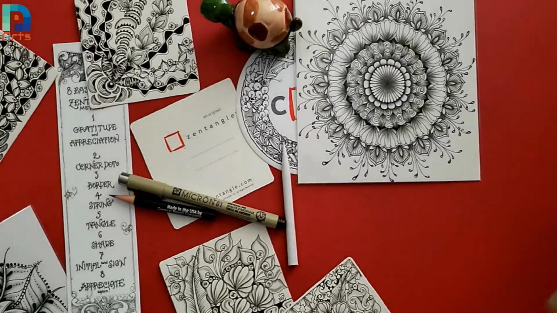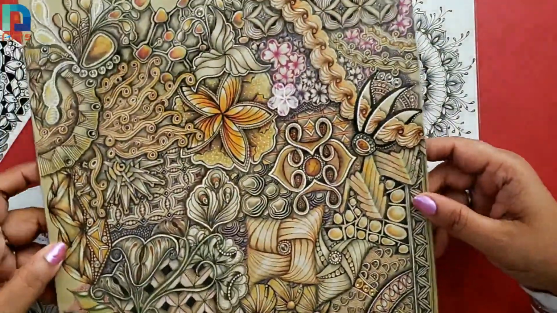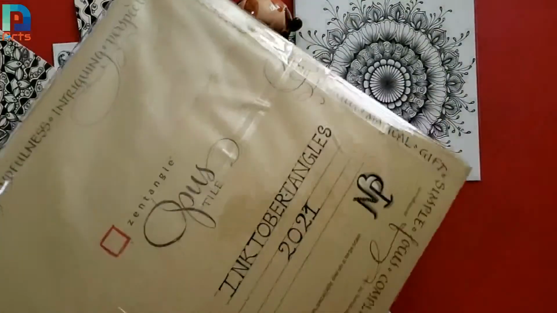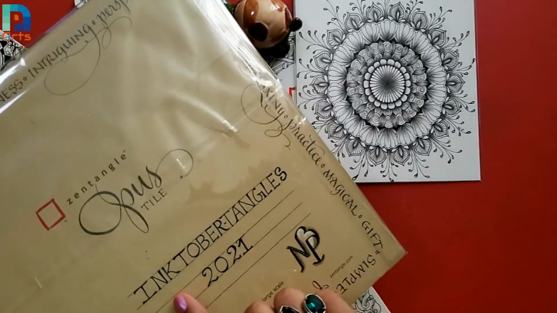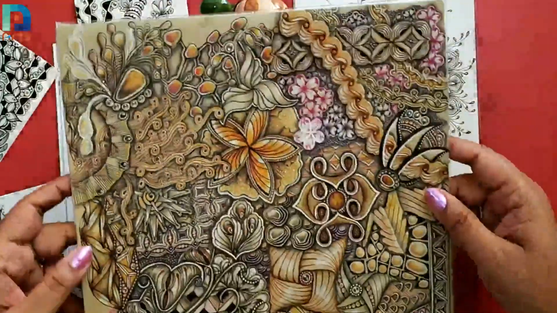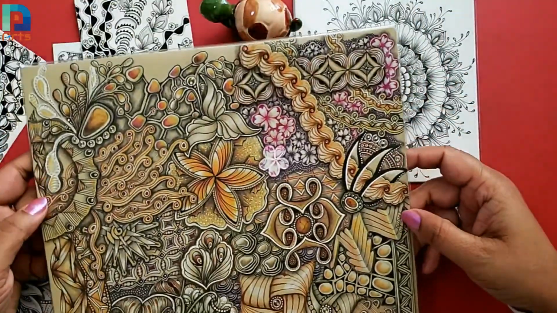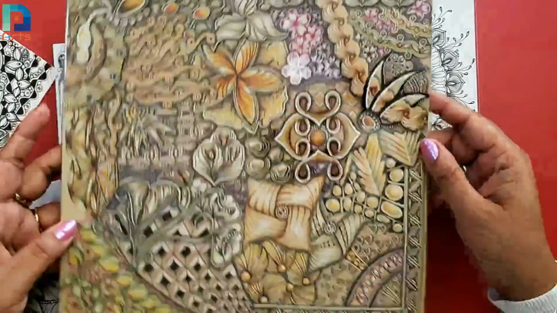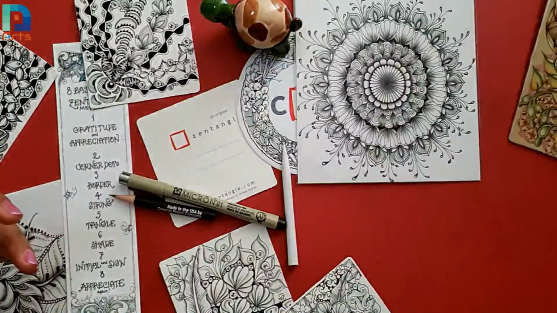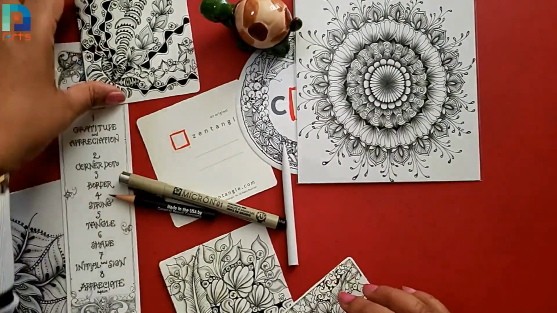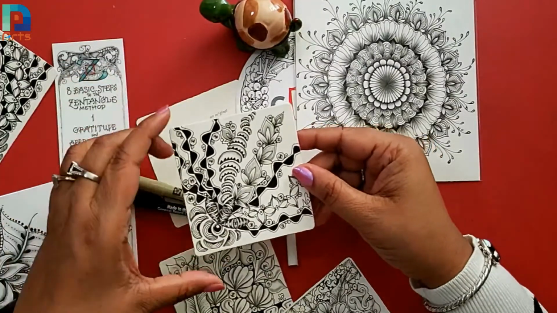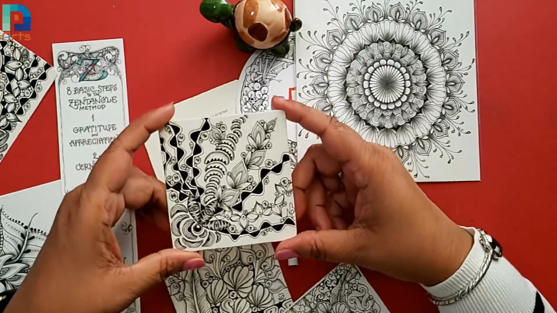If we talk about the Inktober tangles, this is the one Opus style which I used in 2021 Inktober tangles. What I did, I added one tangle each day. So this is one style of doing the Inktober tangles. The other way is that you can make this kind of tile and add 4 or 5 tangles, or 6, in one tile.